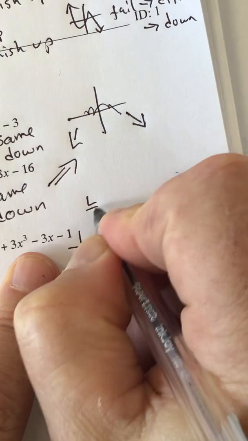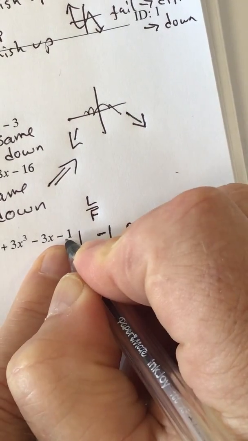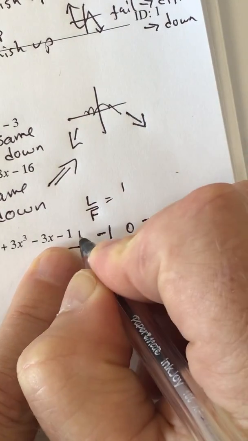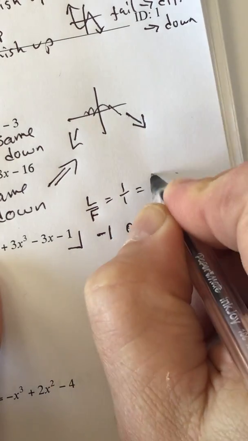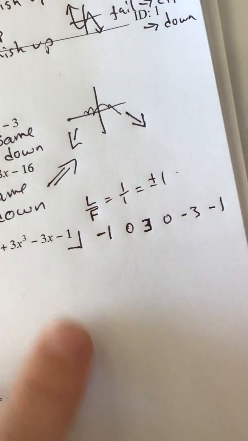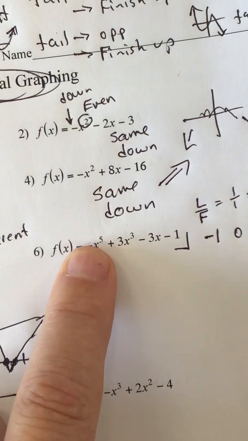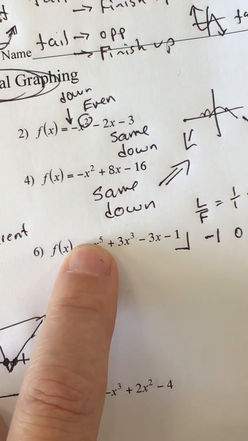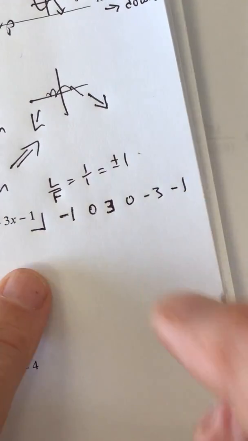Okay, I need last over first, the only ones I have to try. The factors of 1 is just 1, and the factors of 1 out here is just 1, so it's going to be plus or minus 1. So it's either 1 or negative 1, but I need 5 of them. I have to find 3 of them like this, and then use the quadratic formula for the last 2.